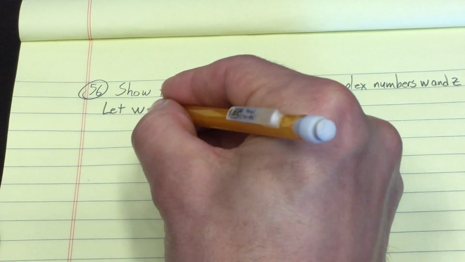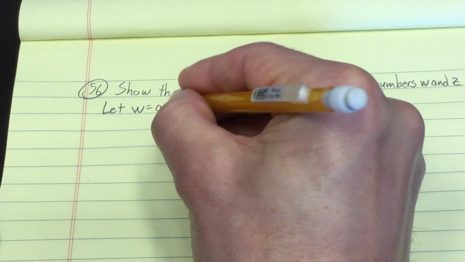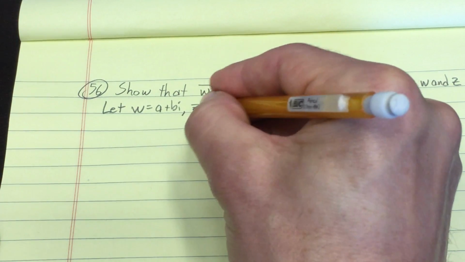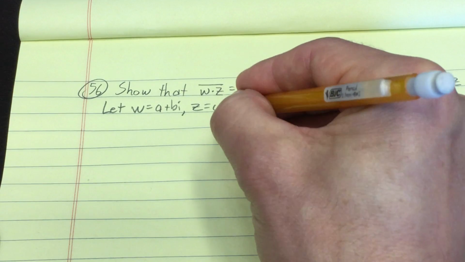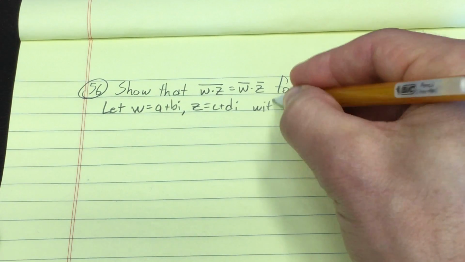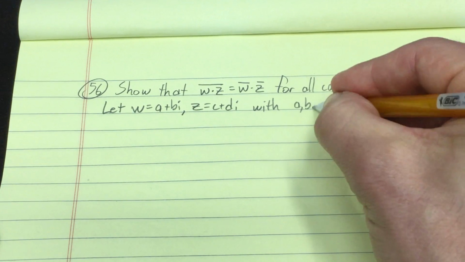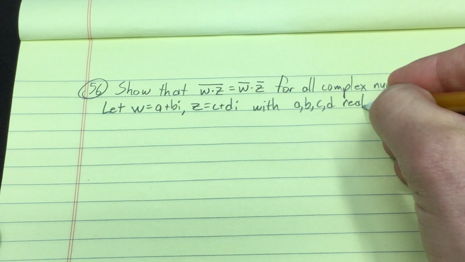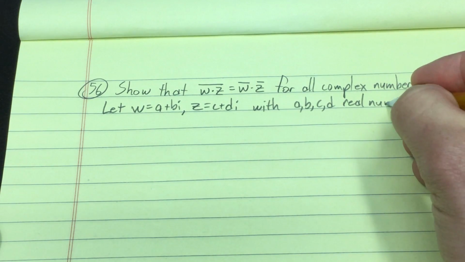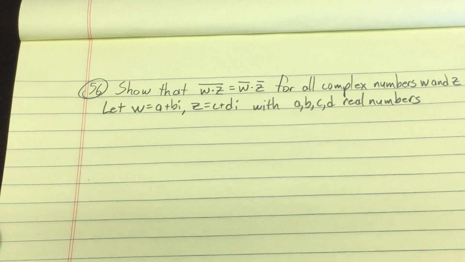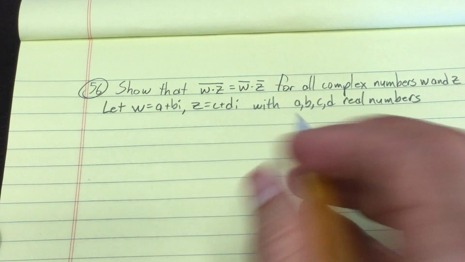So let w equal a plus bi, z equal c plus di. You can do that for any complex number with a, b, c, and d reals. Okay, so let's just trace our way through this.